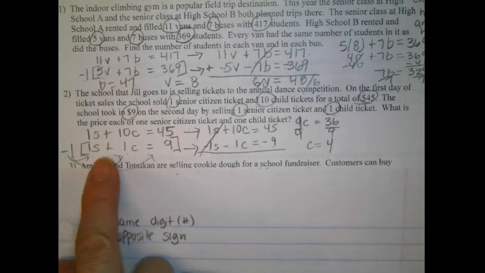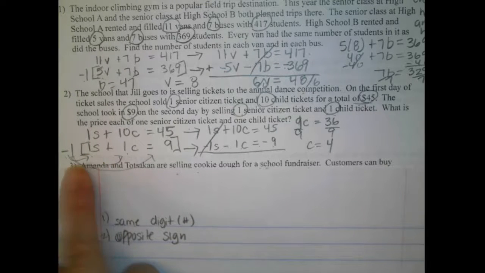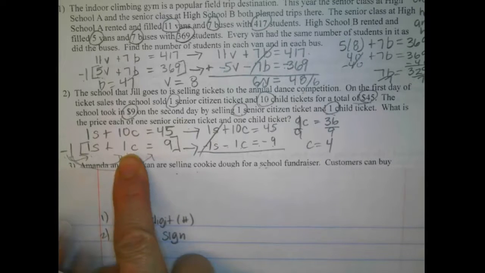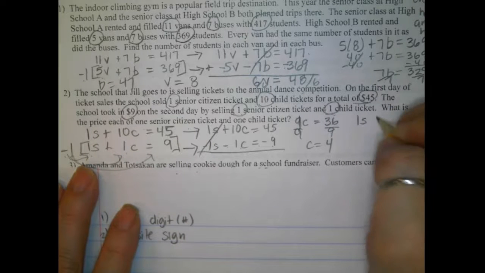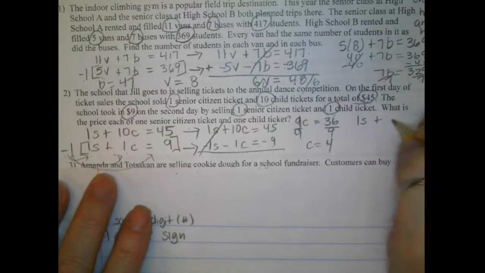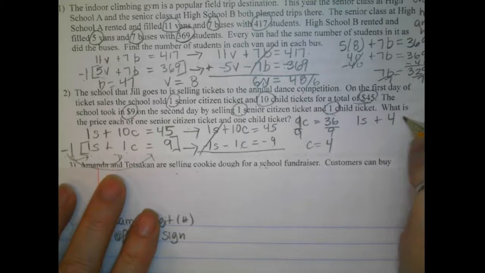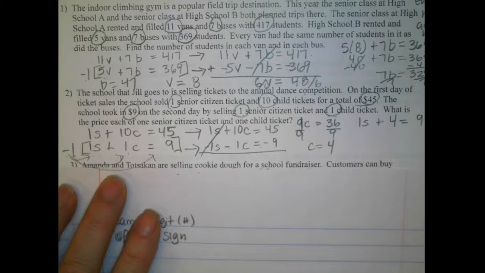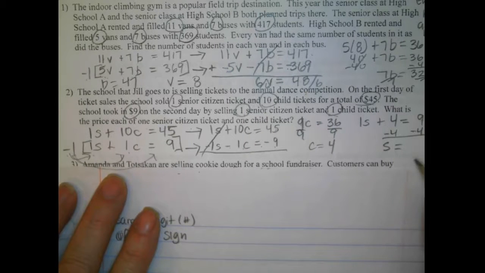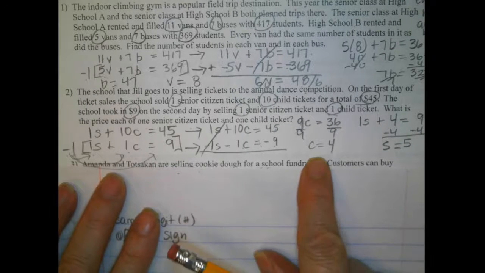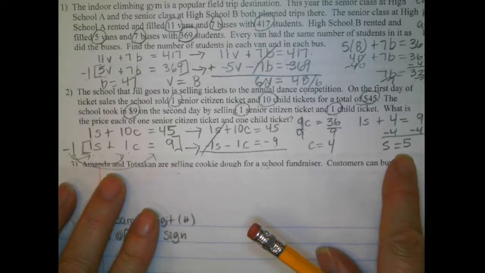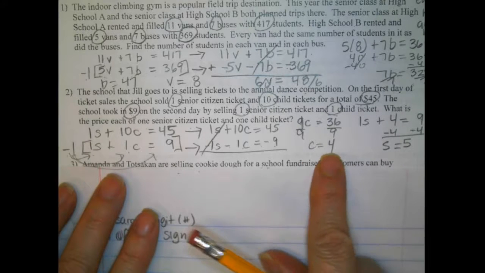No. Okay, so you know what? I'm going to take this bottom equation, right? Because there's only one, right? So I'm going to say C is equal to 4, right? So I'm going to say 1S plus, what's 1 times 4? Right? Is equal to 9. So then I can subtract this, right? What does S equal? 9 minus 4 is? Okay, so the senior citizen ticket is a $5 ticket, and the child ticket is a $4 ticket.